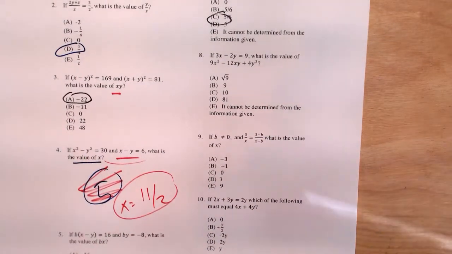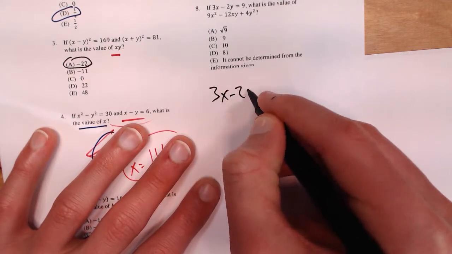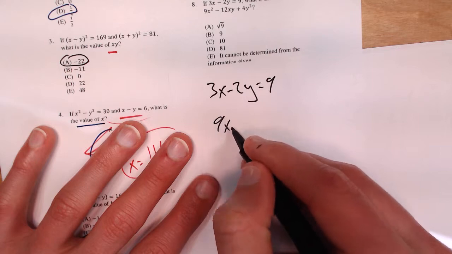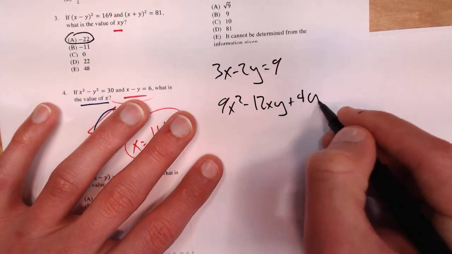Okay, number 8 says, 3x minus 2y is equal to 9. And it says, what is the value of 9x squared minus 12xy plus 4y squared?